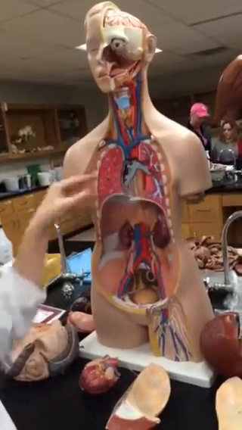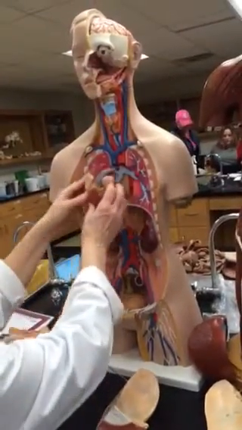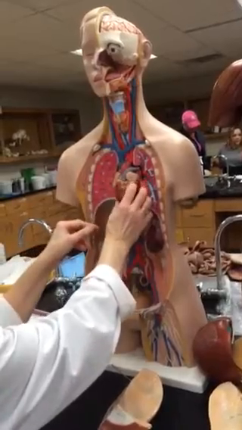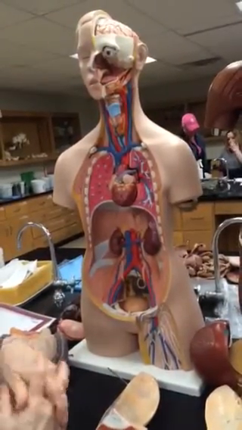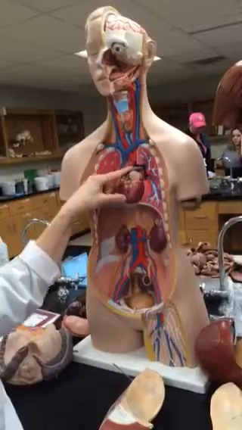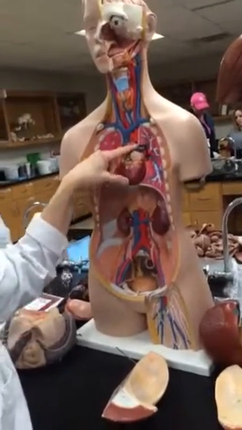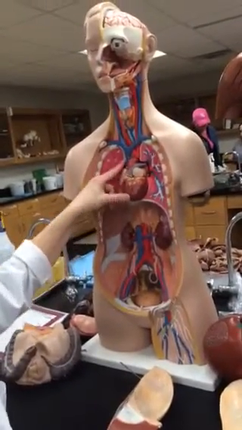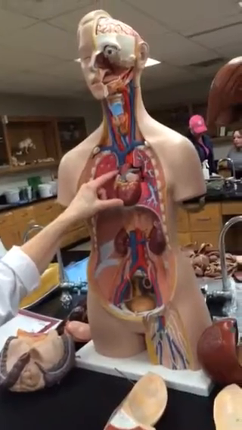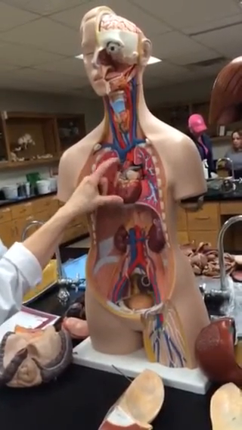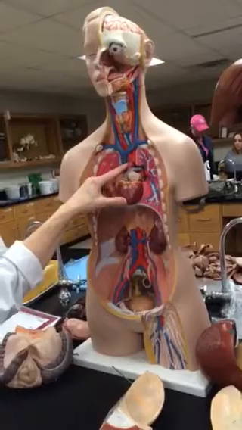All right, so we're going to start where the heart is. Okay, so that's where the heart would sit, right? And so remember that one that crosses right in front? That's the pulmonary trunk, right? Okay, there's your superior vena cava, pulmonary trunk. And so here's your aorta. Okay, that's the arch of the aorta.